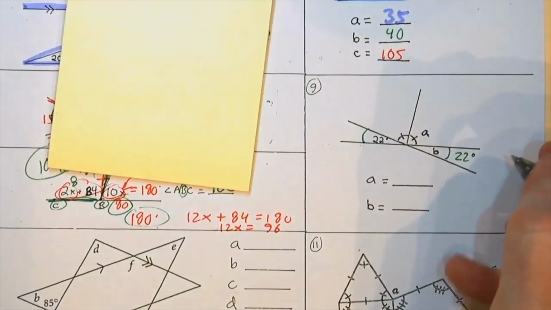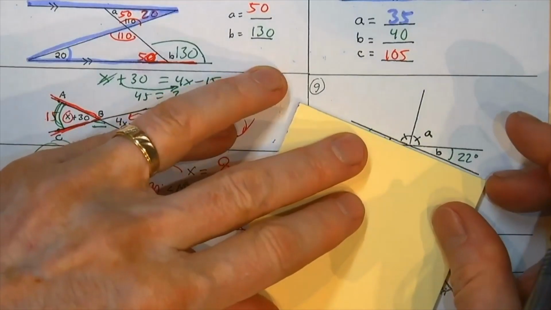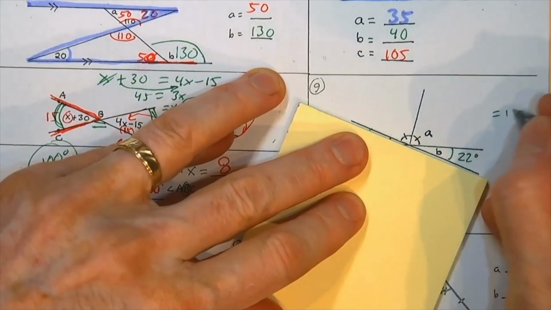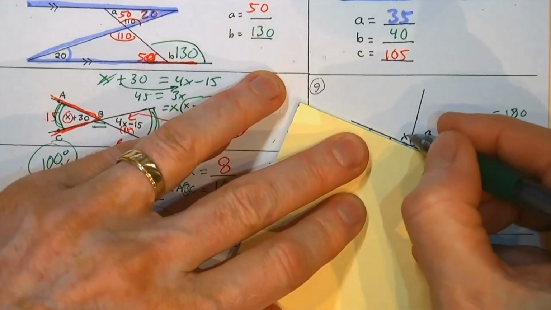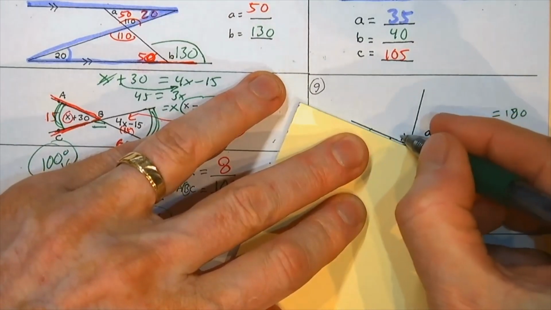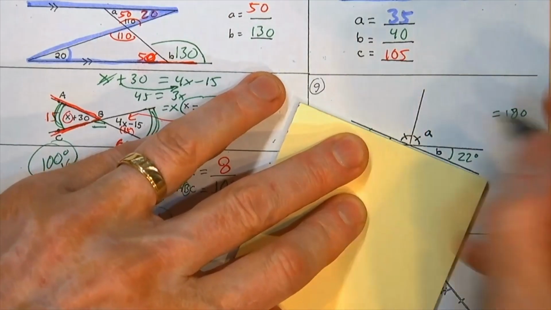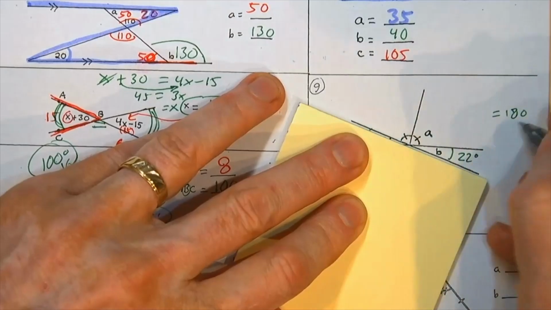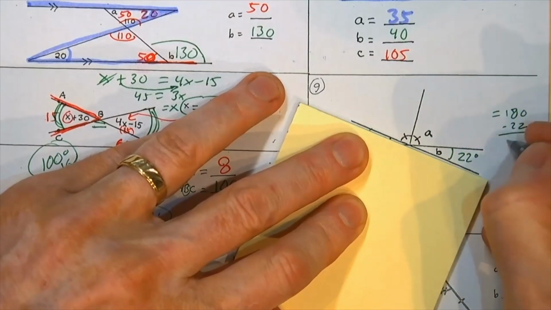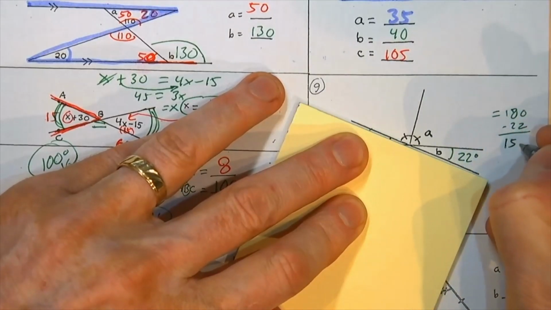Now I can go, let's see, wait, here's a straight line. Straight line is 180. But somebody cut it right in the half. These are exactly the same. See how they're marked the same? That means they go together. So this plus this plus this. Let's see, what's 180 minus 22? That leaves me 158. Okay.